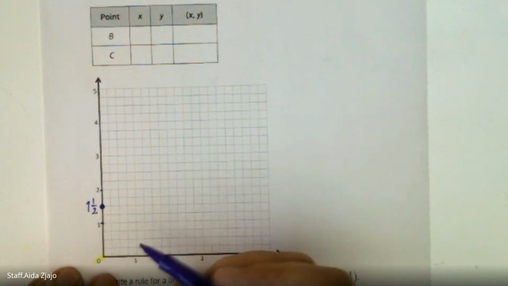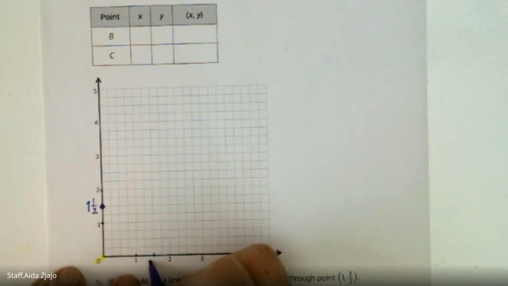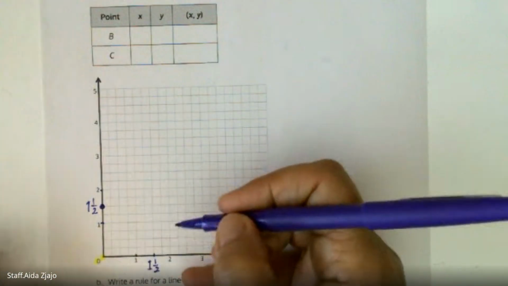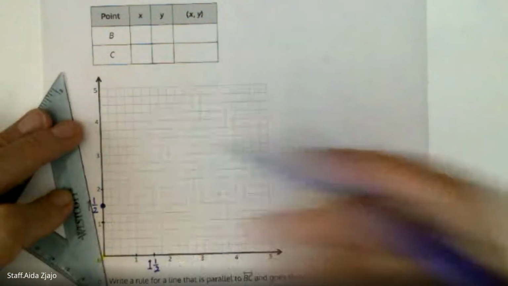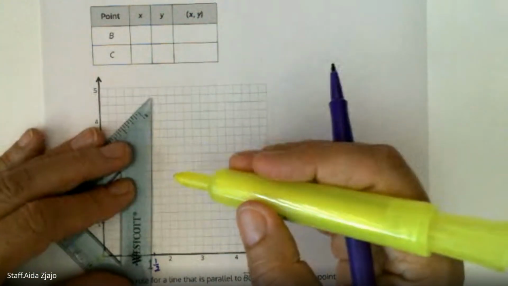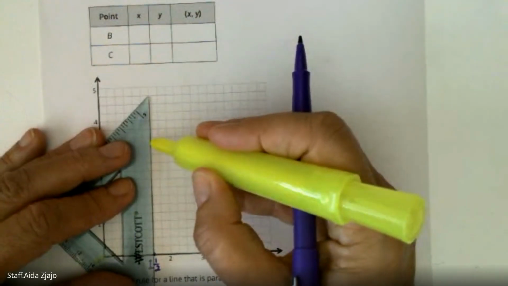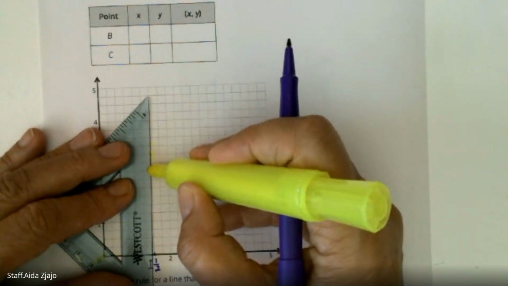Next point is x is 1.5, so start with the origin. I go 1, and then 1.5. It's right here, 1 and 1/2 x, and I need to go up 3 values, or I can go from origin to the 3 right here. So my point is going to be from the x-axis 3 units.